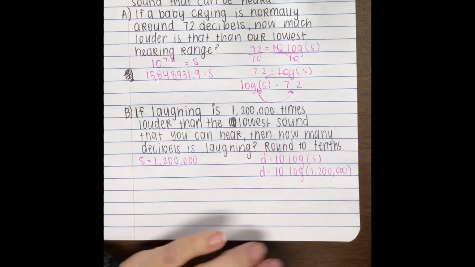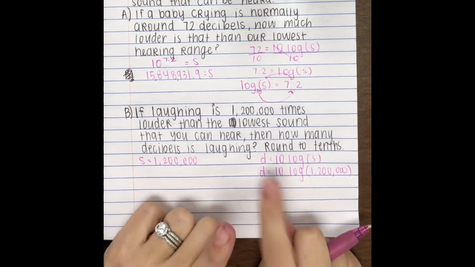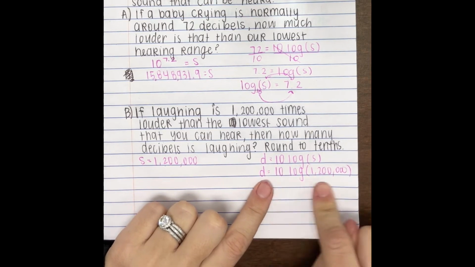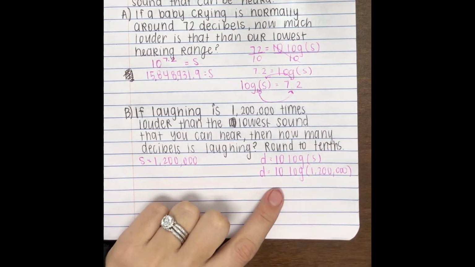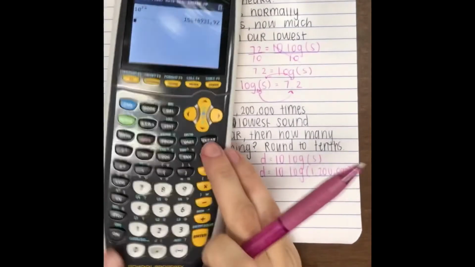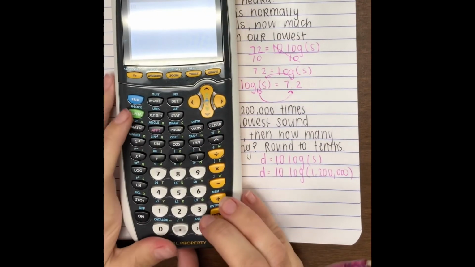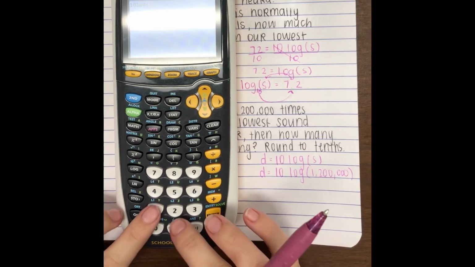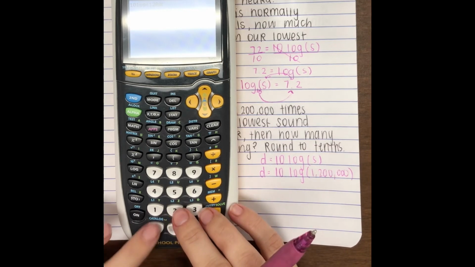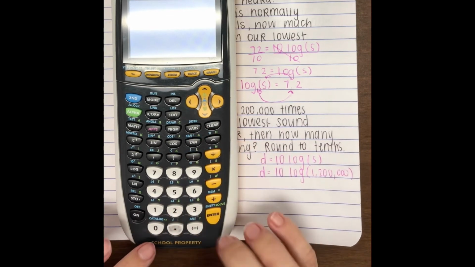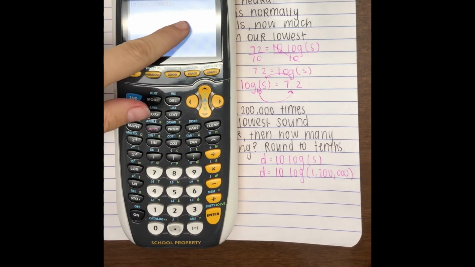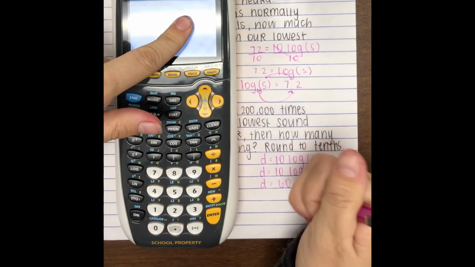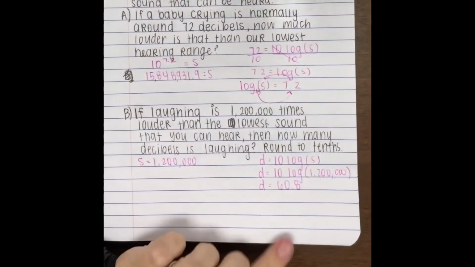D is already by itself, so all I need to do is type in 10 times the log of 1,200,000. And we get 60.8 decibels. And that's it.